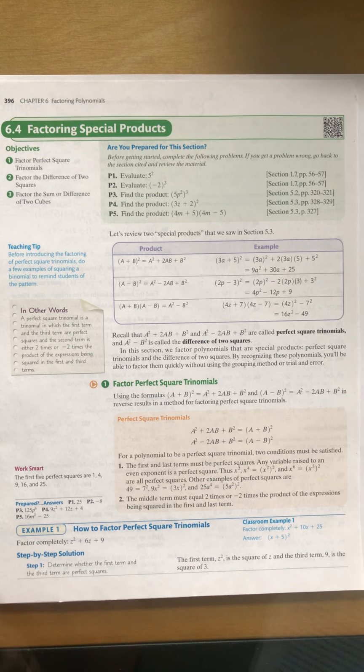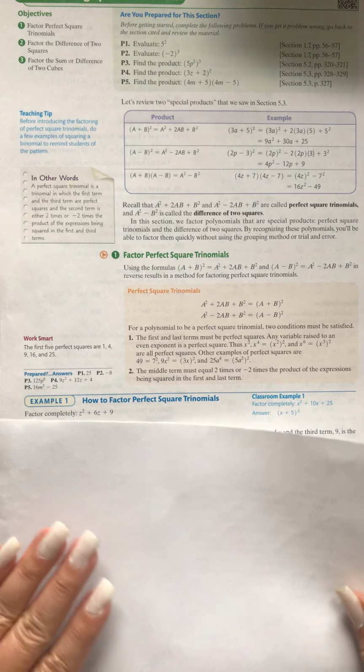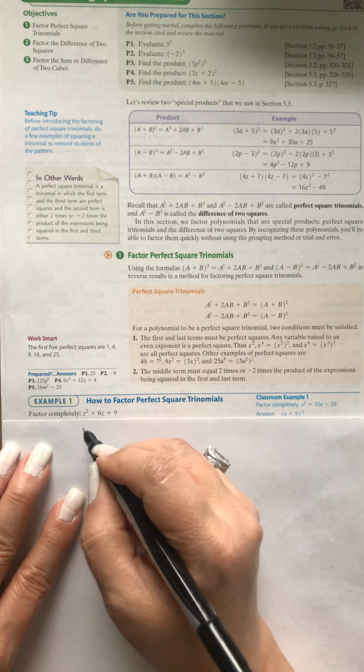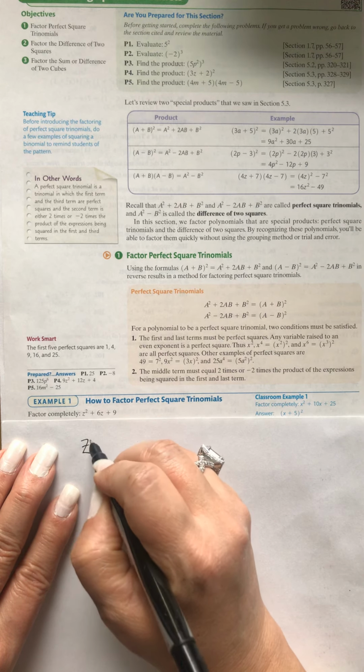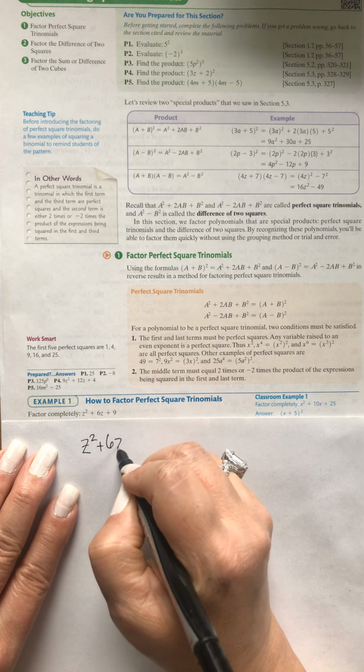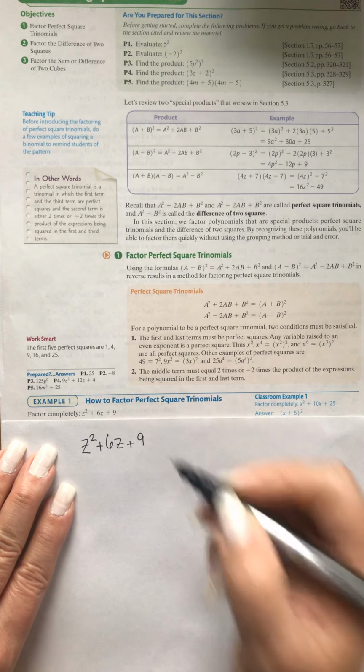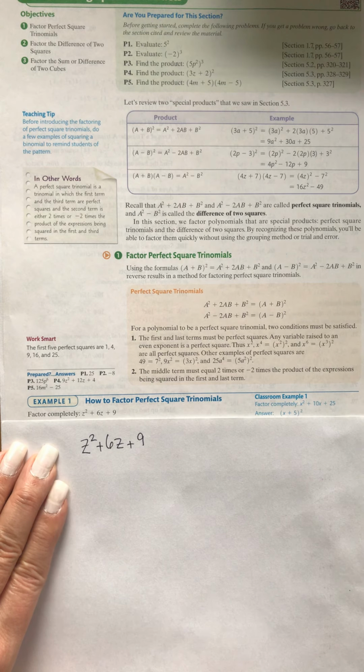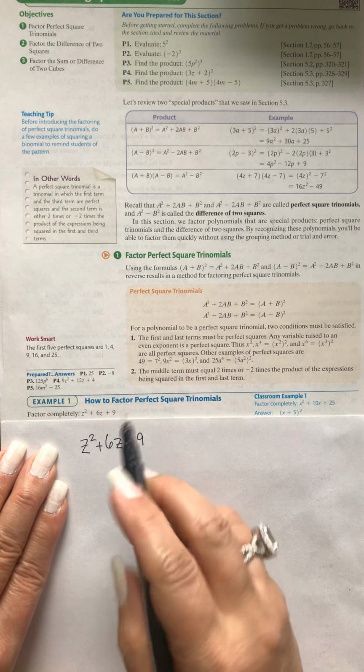Okay, so section 6.4. Our first item is factoring perfect square trinomials. These are some things that you need to look for. In example 1, z squared plus 6z plus 9. When you have a trinomial, there's 3 terms here.